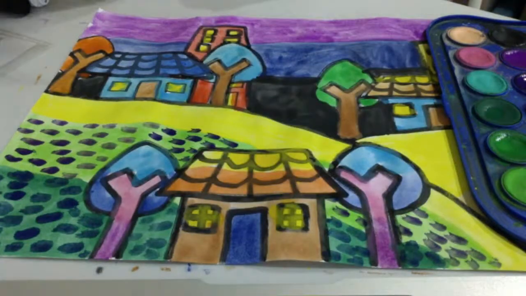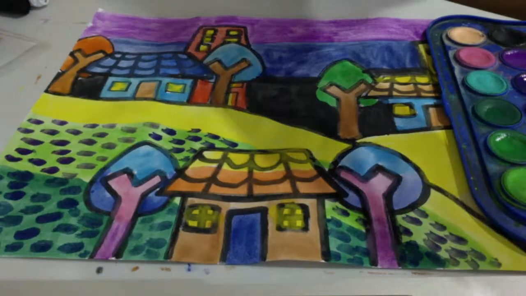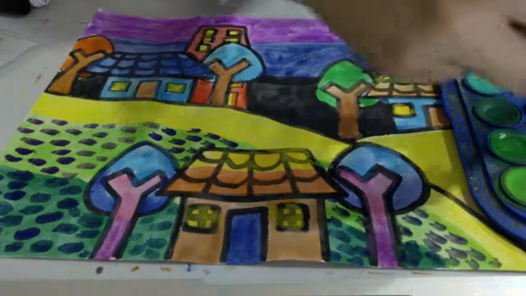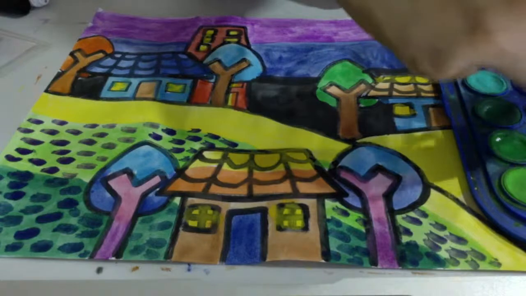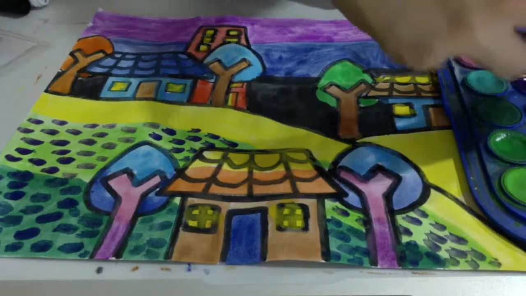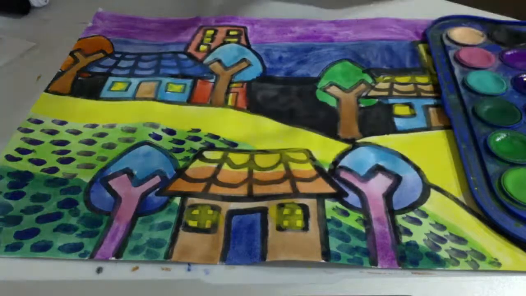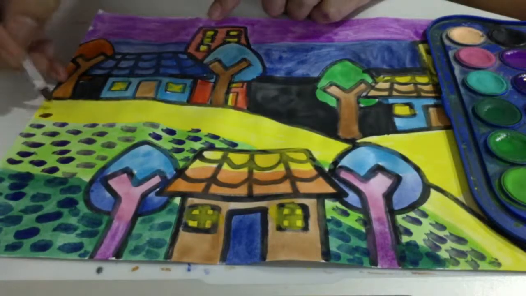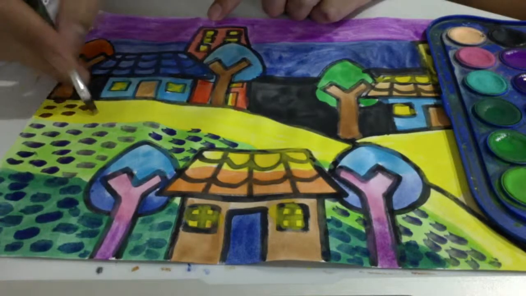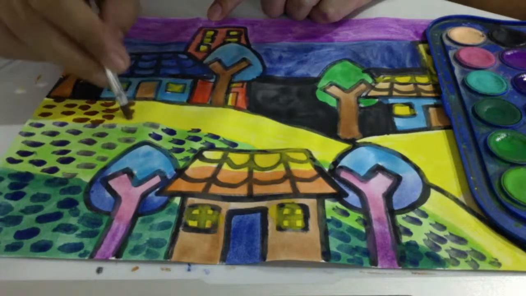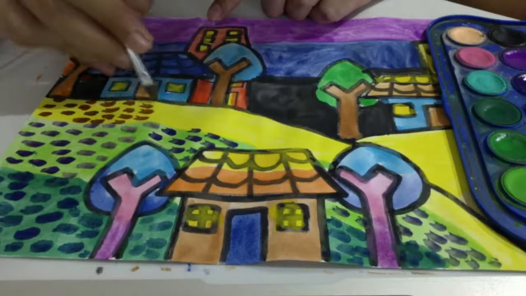Like that. And then after this, maybe I'm going to use dark brown. Okay, I'll use dark brown on this area to create the decorative element.